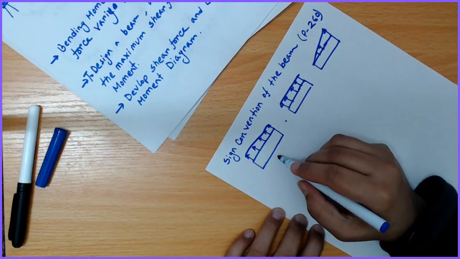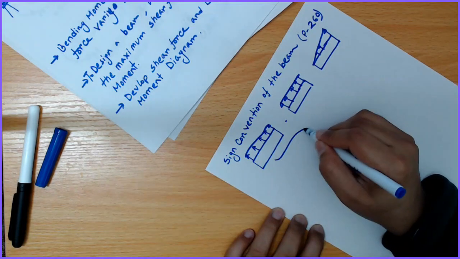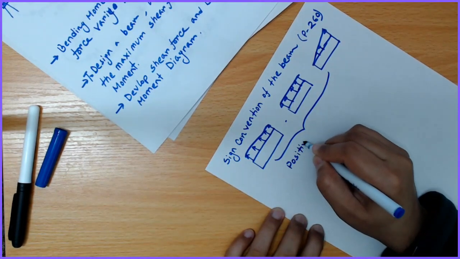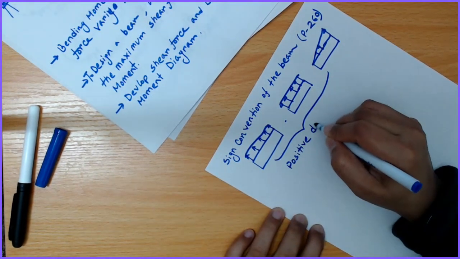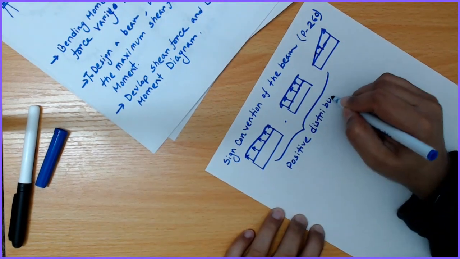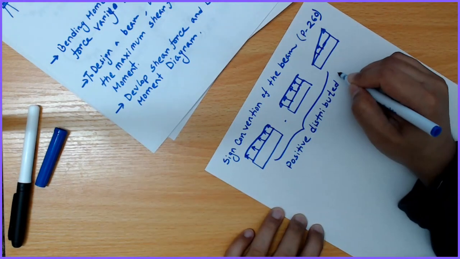So all these three examples are examples of positive distributed load.